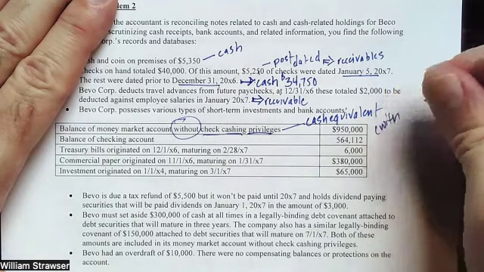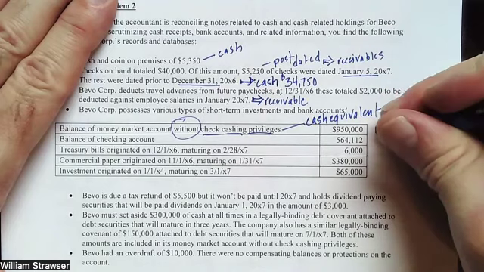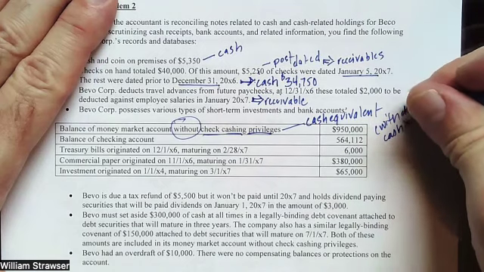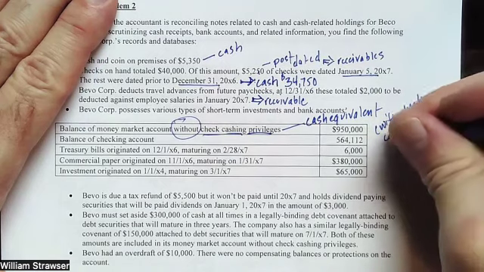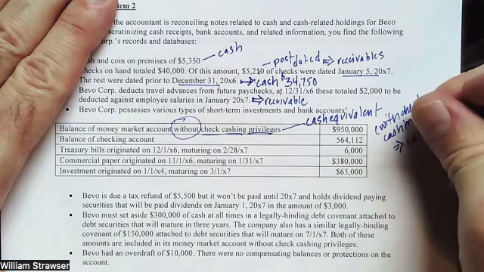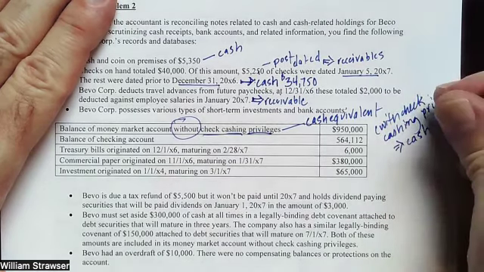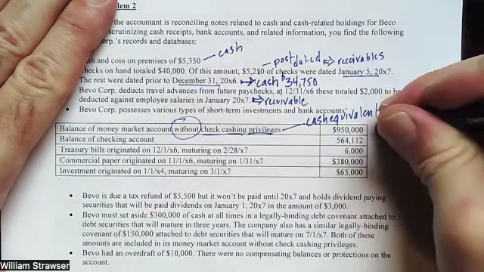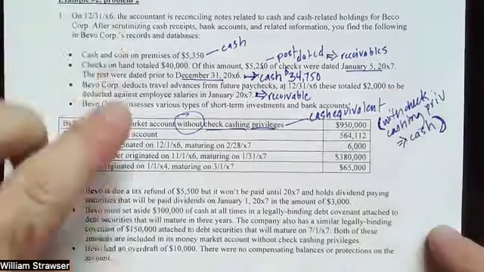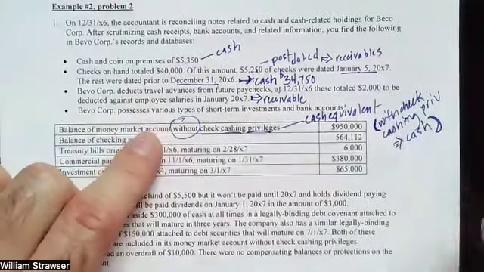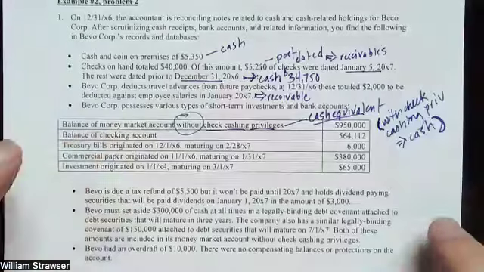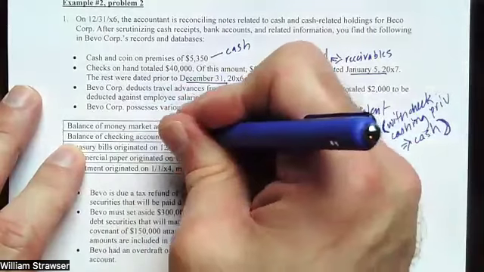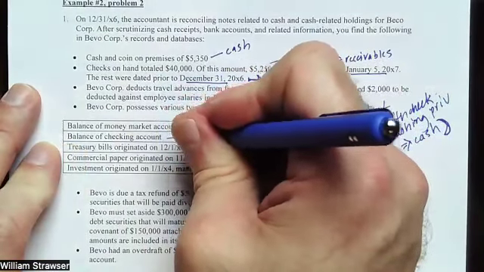With check cashing, then it becomes just a source of cash for us, right? That's how I think of it. It is cash because, hey, I can write a check. I can basically use it as if it were cash. Whereas this one, I can't do that. So it's more just a cash equivalent. The balance of my checking account, that's cash. If it's a balance of a savings account, that's cash.